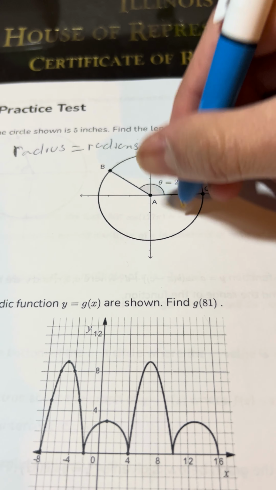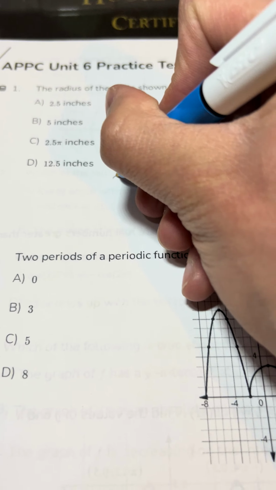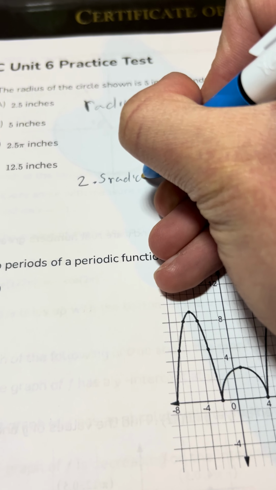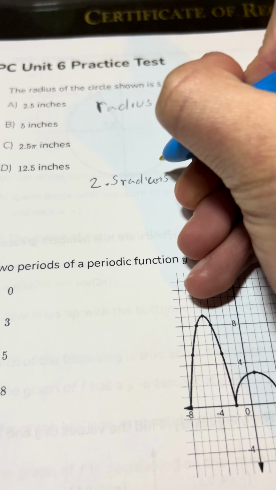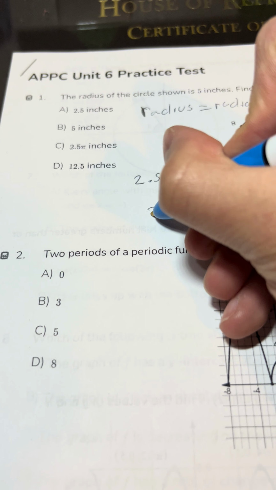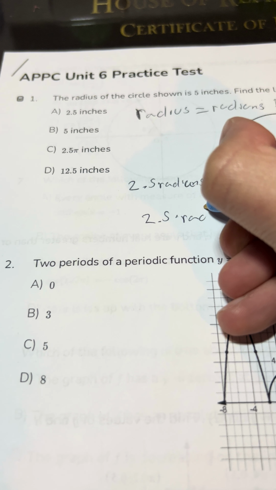So, back to our question, 2.5 radians. Radians would also mean that it has to be 2.5 times the radius.